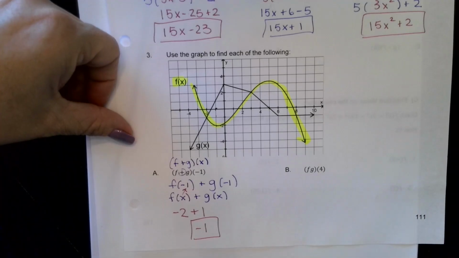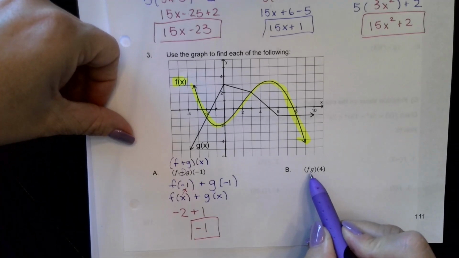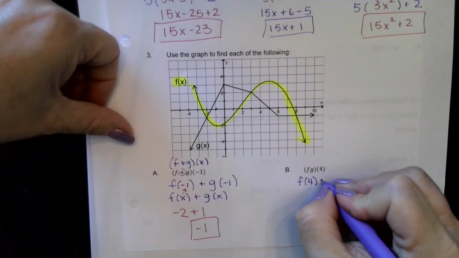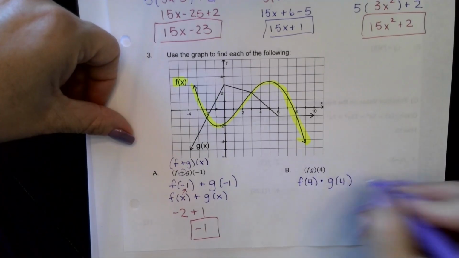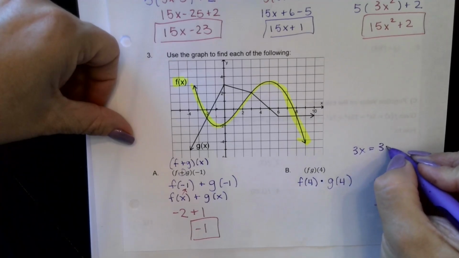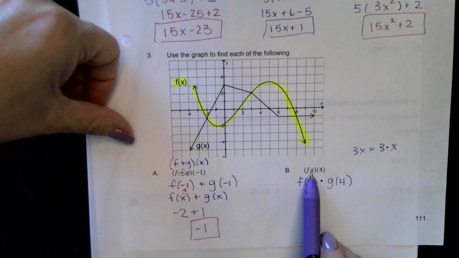Okay, now this guy does not have a circle in the middle of it, so it is not f of g of 4. This is f of 4 times g of 4. So if I had something like 3x, we know that this is the same as 3 times x. So when I see these two variables next to each other, I know that they're multiplied. So here's what I have.